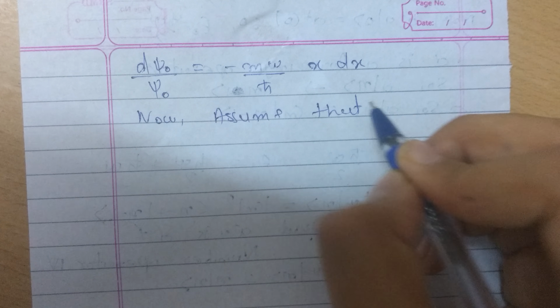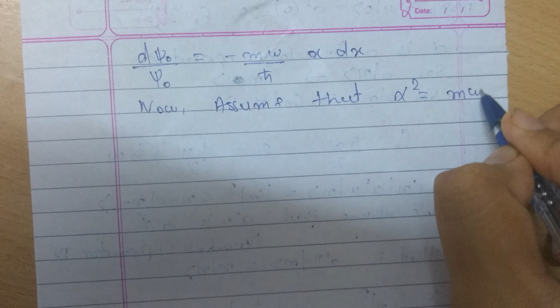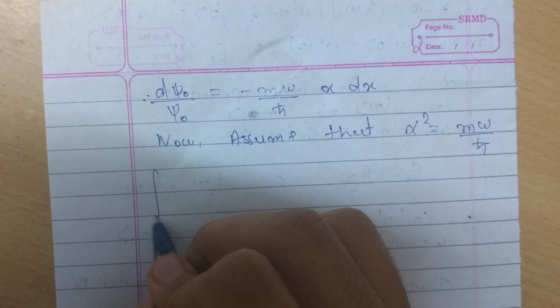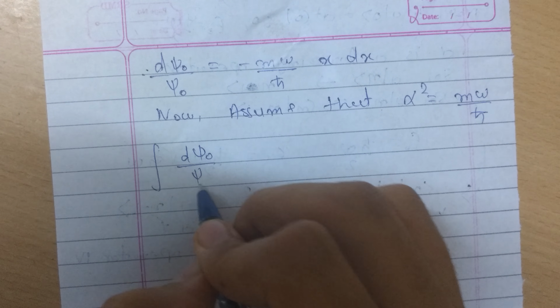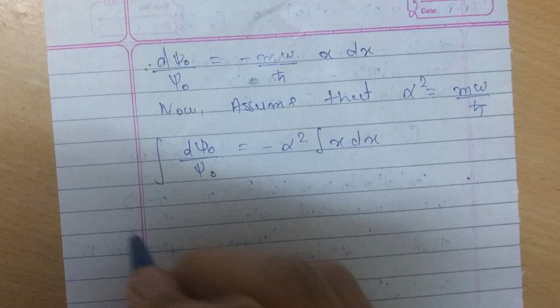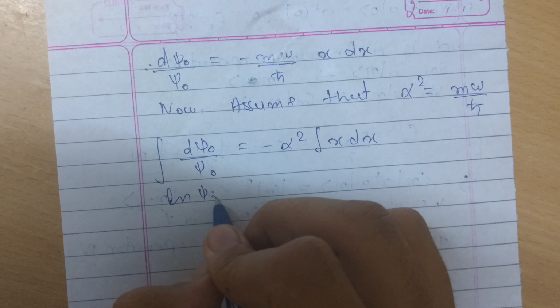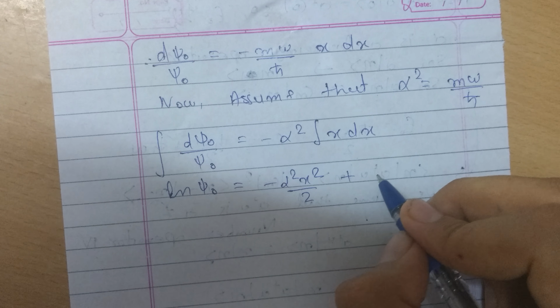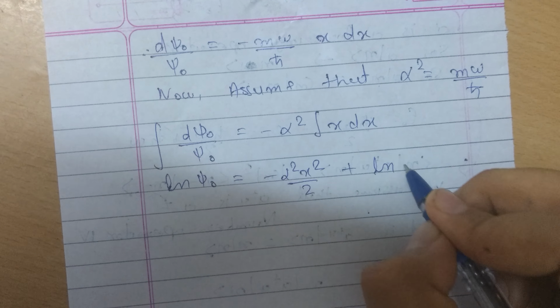Now assume that alpha square is equal to mω/ħ. By integrating this equation, we get dψ₀ by ψ₀ is equal to minus alpha square integration x dx, which is ln ψ₀ is equal to minus alpha square x square by 2 plus some constant, let's say ln A. So ψ₀(x) will become A raised to minus half alpha square x square.